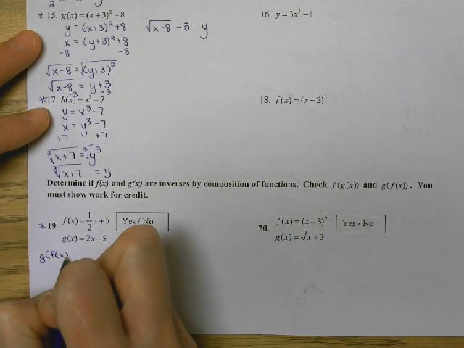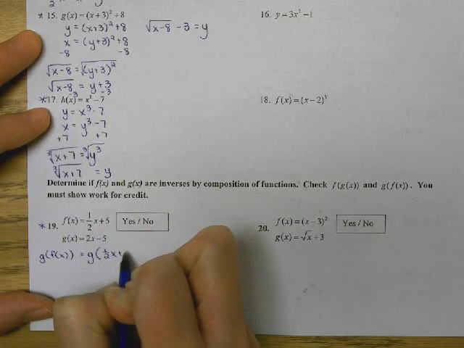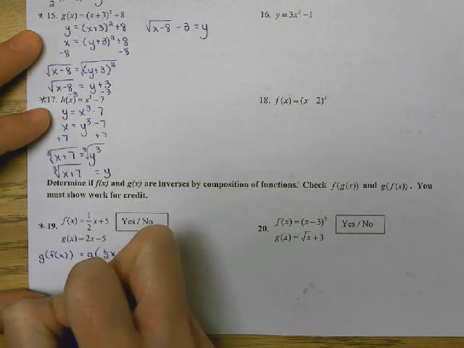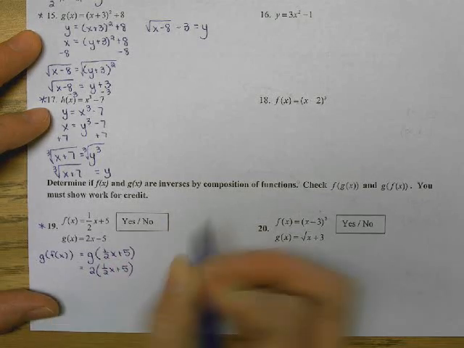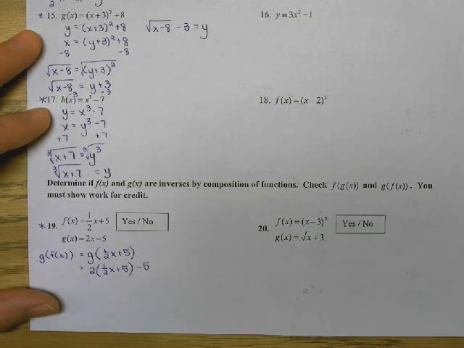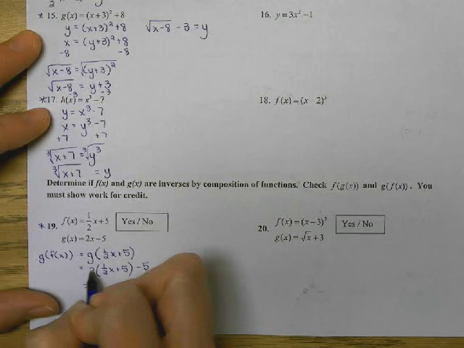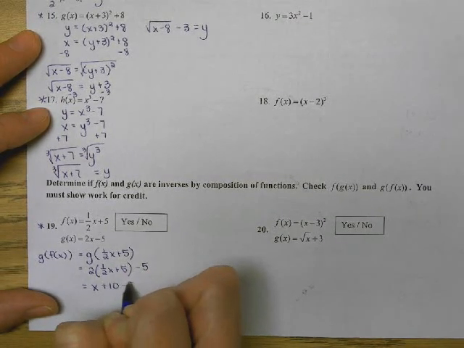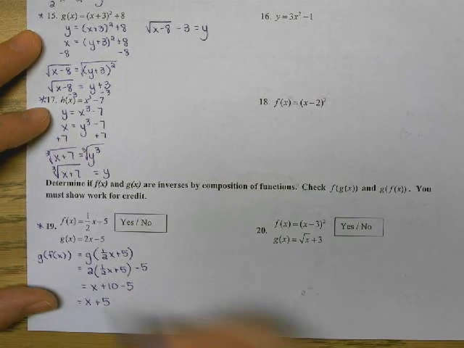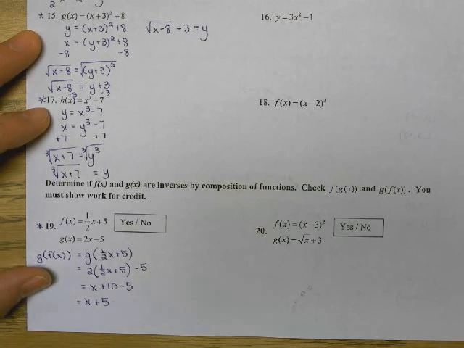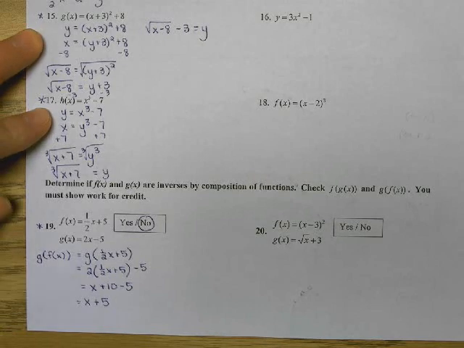So I'll do g of f of x first, which is really just saying take g and plug in f. So g is 2 times x, which is now 1/2 x plus 5, and then minus 5. I'm going to distribute through. So 2 times 1/2 x is going to give me x. 2 times 5 is going to give me 10. And then I'm going to subtract 5. So I get x plus 5. Well, even though I've only done one, this one already didn't equal x. So I know that they are not inverses.